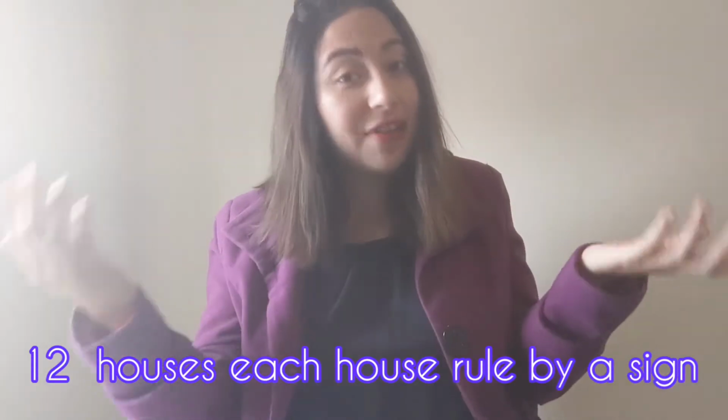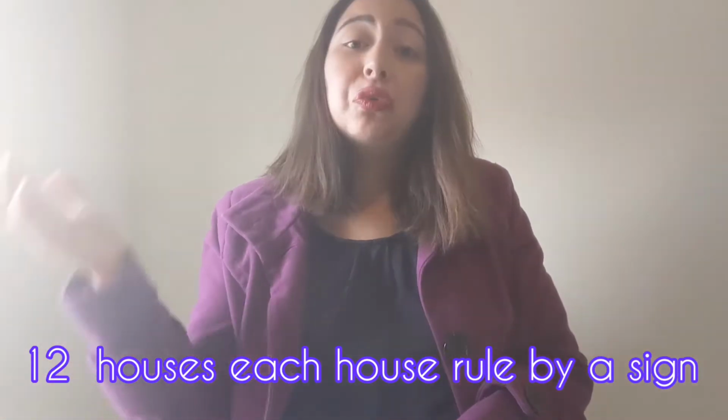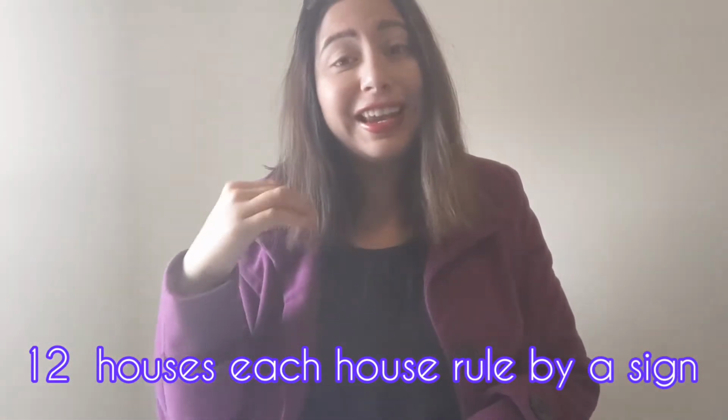So you pull up your astrology natal chart and it's a circle or a square, depending on what system you're studying: Vedic, tropical, whatever. But at the end of the day, you see 12 houses. The astrology natal chart is composed of 12 houses, and each house is ruled by a sign, and each sign is ruled by a planet.